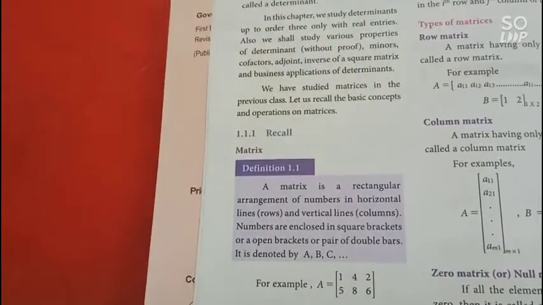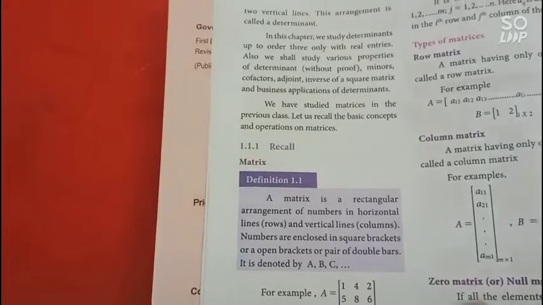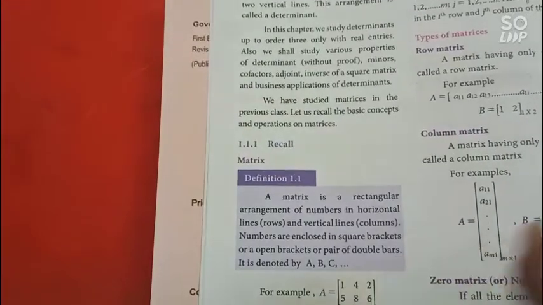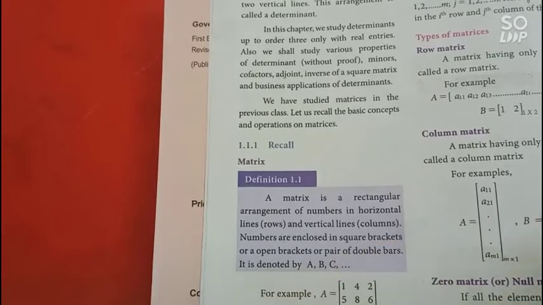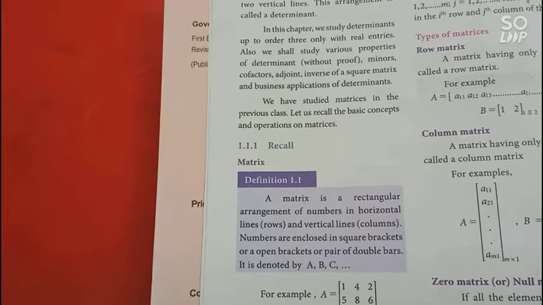So the first thing is matrix. What's the definition for matrix? Already in our previous class I have explained all the definitions and all the types of matrices. So all these things are only repeated here again. I will just go through that and we will start the problems directly.